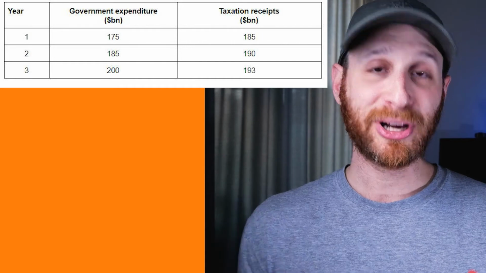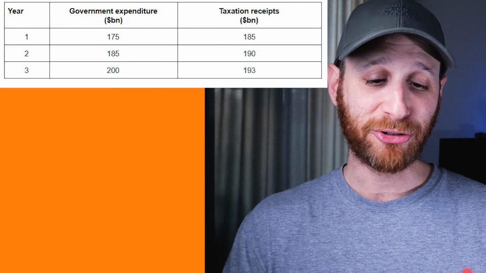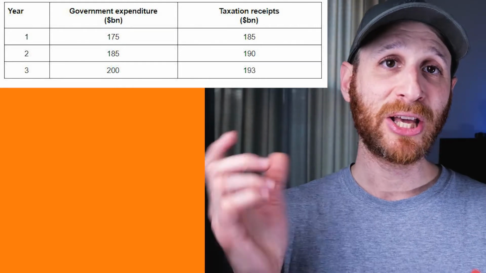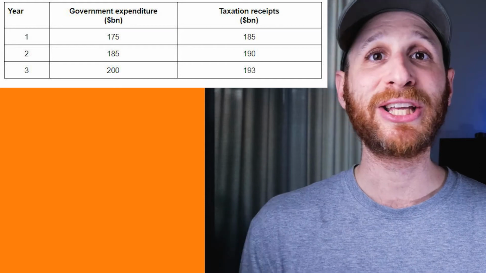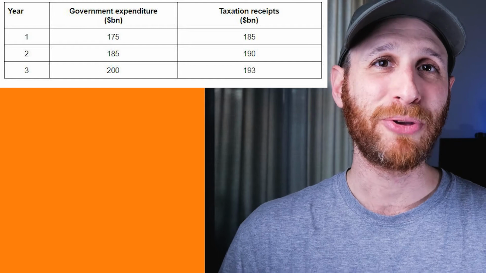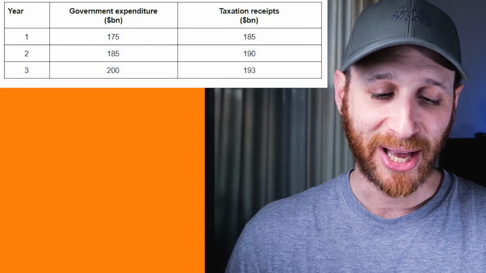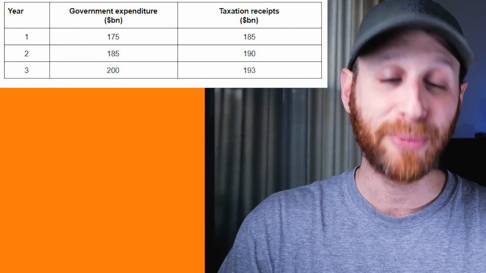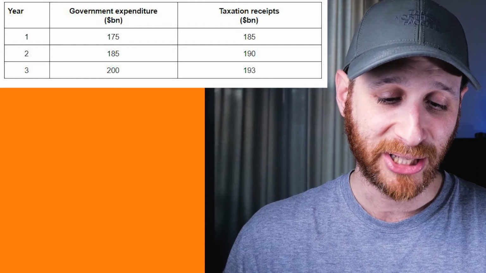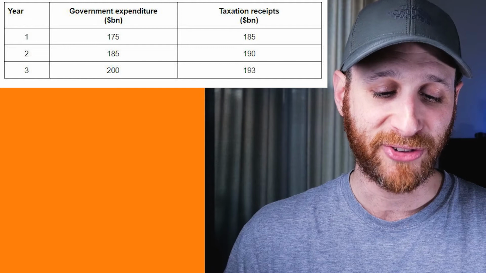So we've got 3 years, we've got government expenditure, G, and taxation receipts, T. Before the question, let's have a look at the 3 years. Let's do the outcome for each of these years before we get started. So we can see for year 1 that there is a surplus of 10 billion, that receipts are greater than expenditure. The second year, we can see a surplus of 5 billion, and the third year is a deficit of 7 billion.